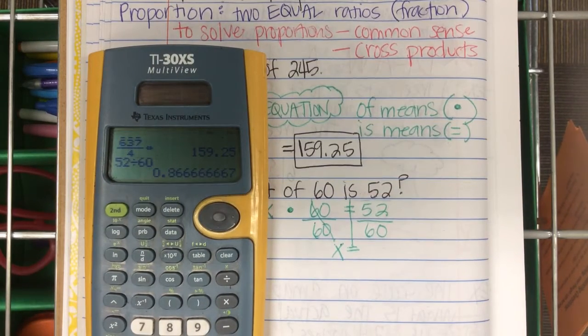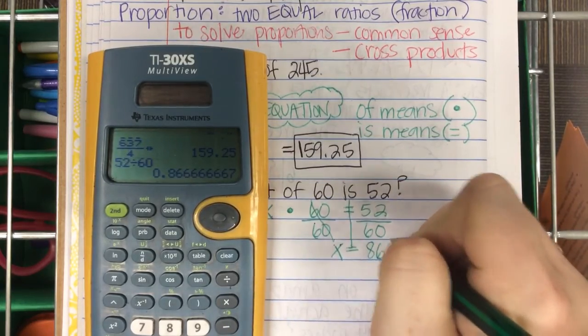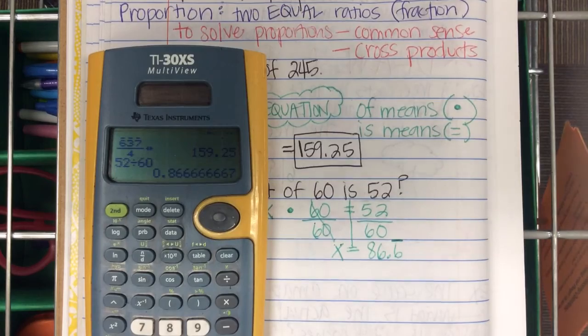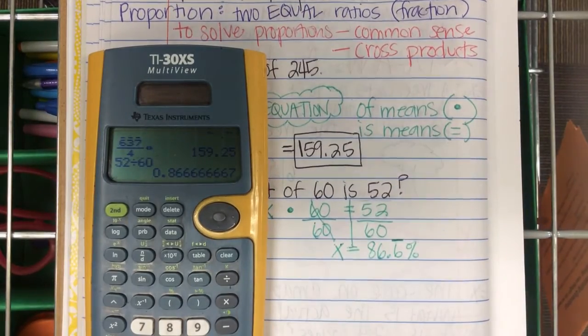But it's not done, because it's a percent. What do you know about percents, Kaden? 86.6 repeating. Let's be as specific as possible. When you did 52 divided by 60, you got 0.86 repeating, but it's asking for percent.